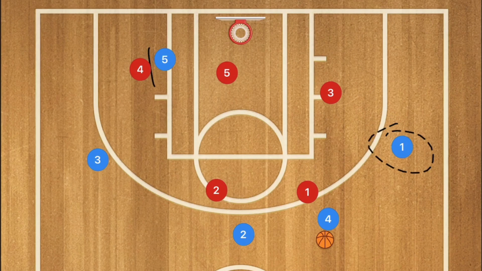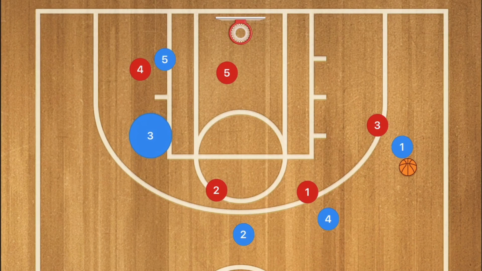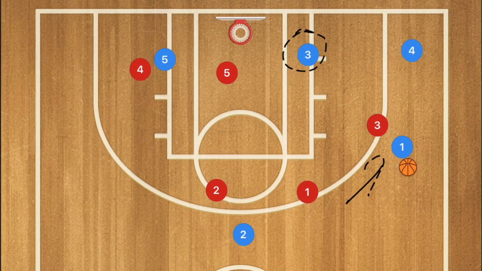Player 1 is then going to pop over top over here. That's going to swing the ball. That's going to bring player 3 up. And now player 5 is still watching both sides, but what we're going to have is player 3 cutting to that low post because player 4 passed there. Player 4 is going to go and cut to that wing, which is going to bring the defense most likely like this.